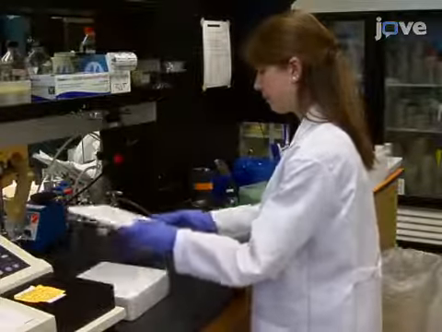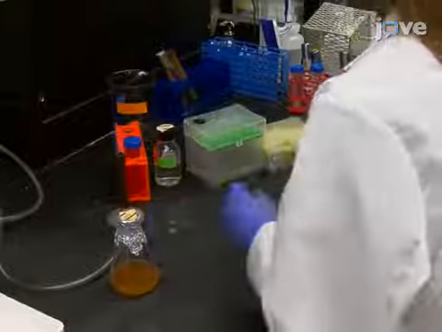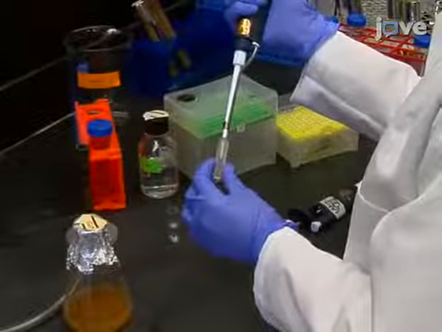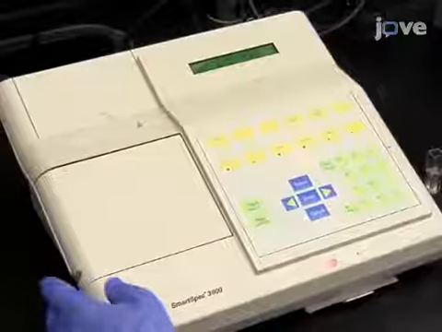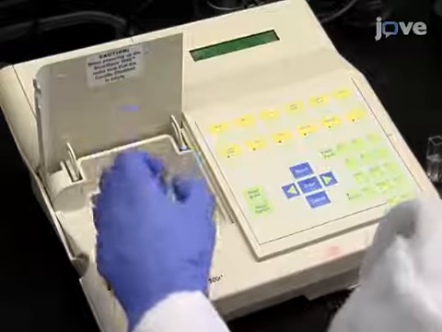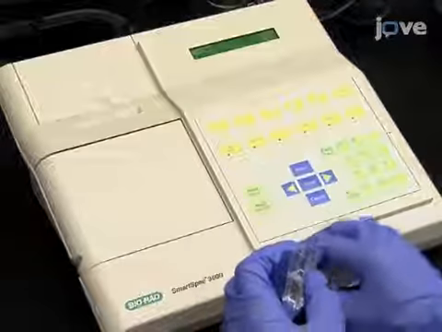After preparing YPD medium and growing yeast overnight to saturation, dilute cells 1 to 10 in water in a plastic cuvette. Then, blank a spectrophotometer and determine the optical density of the overnight culture.